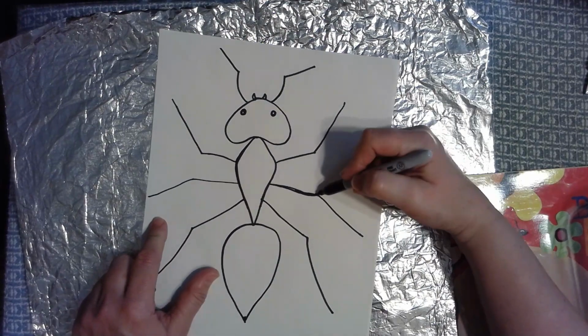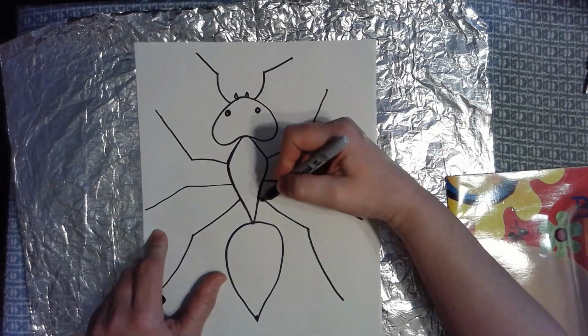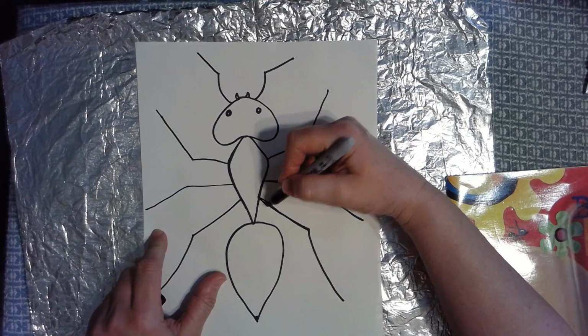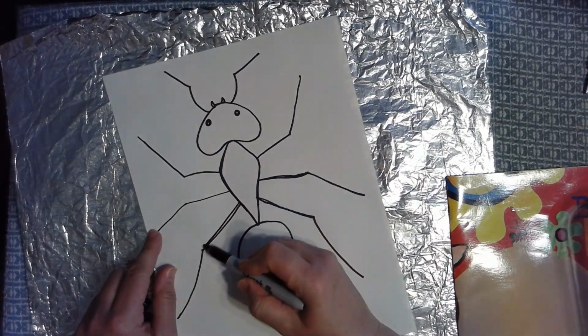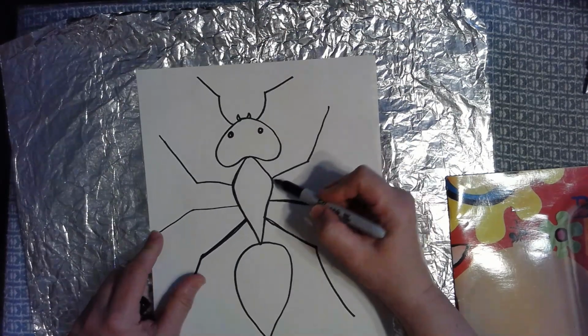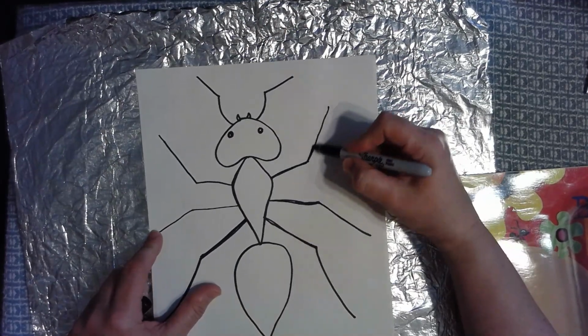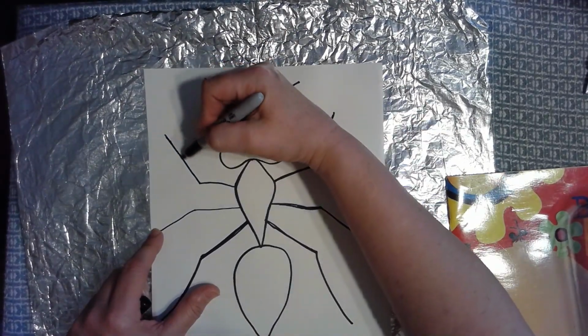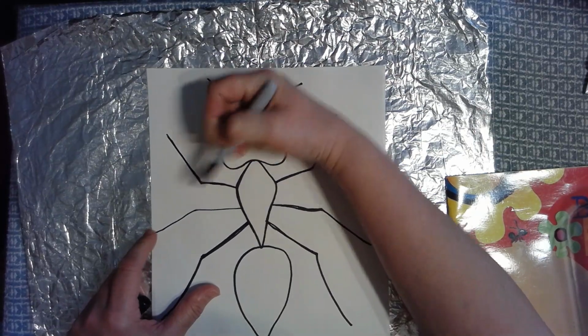All right, so once we have him drawn, the next part is you could color him in. The ant in our picture, or in our story, was black, and most ants are. You could color him red or brown, and the red ants are kind of a brownish red.